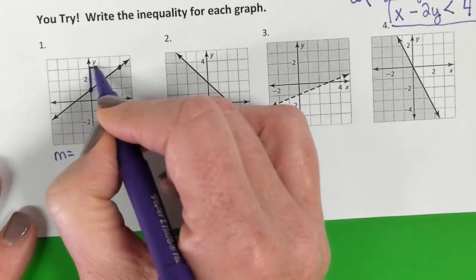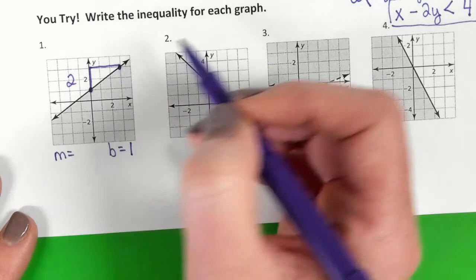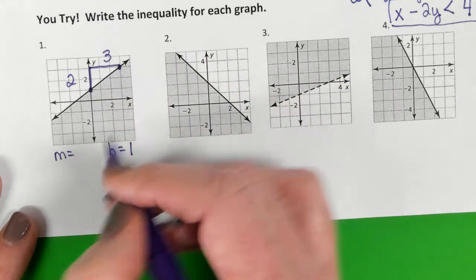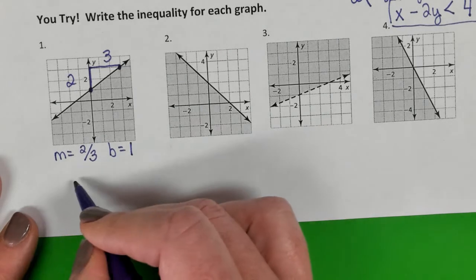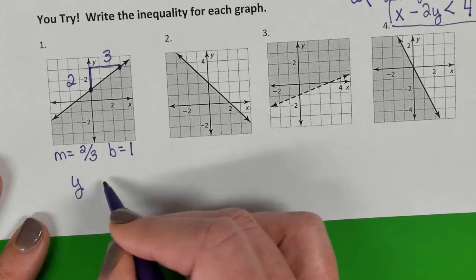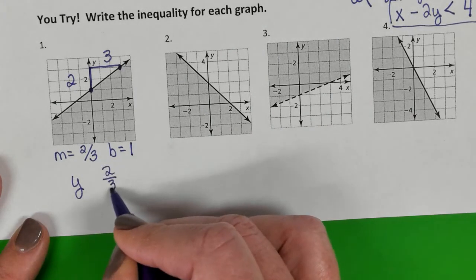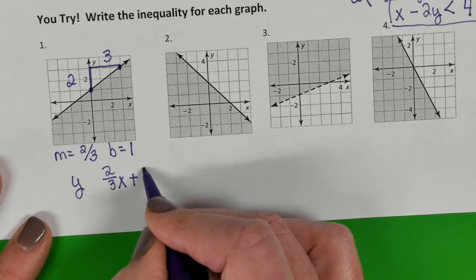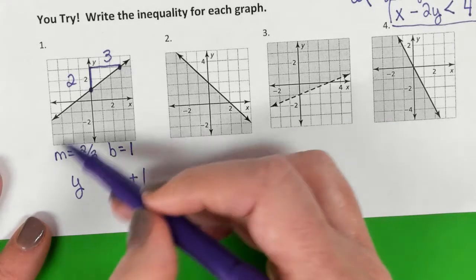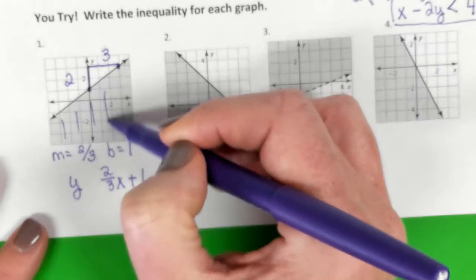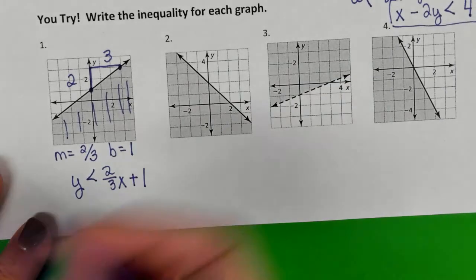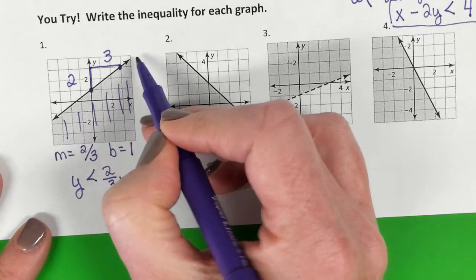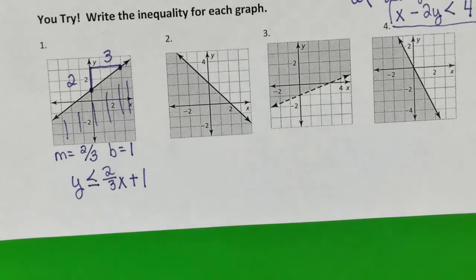This is a positive slope. This is a rise of 2, a run of 3, so my slope would be 2/3. Thinking in just my equation, it would be 2/3 x plus 1. Now where is the shading? The shading is down, so that's less than. It has a solid line, so we would put equal to.